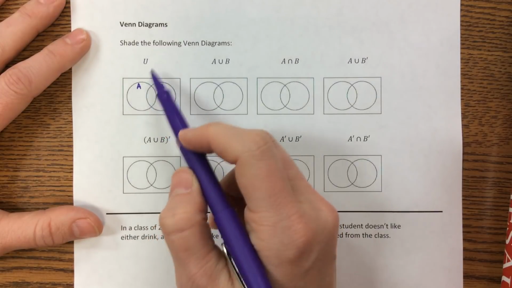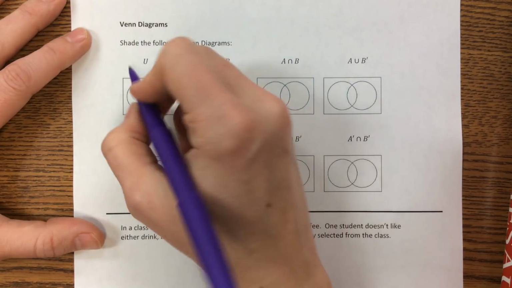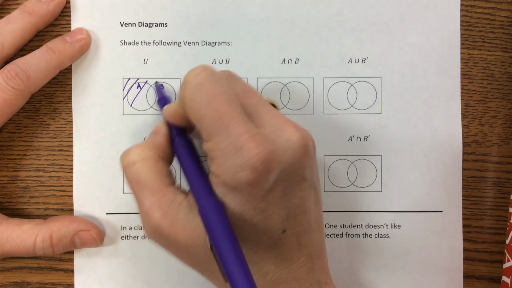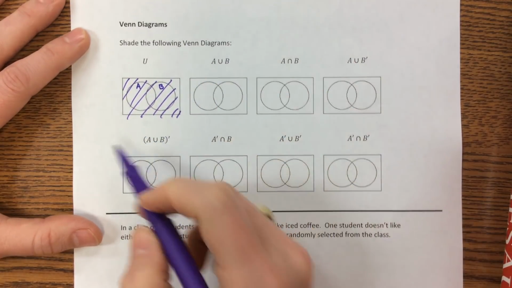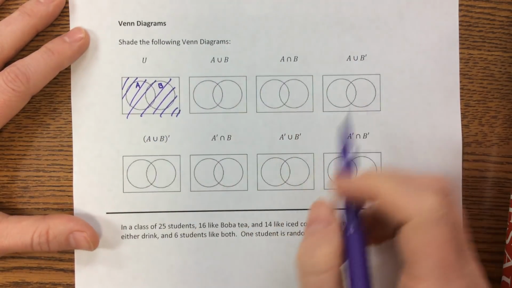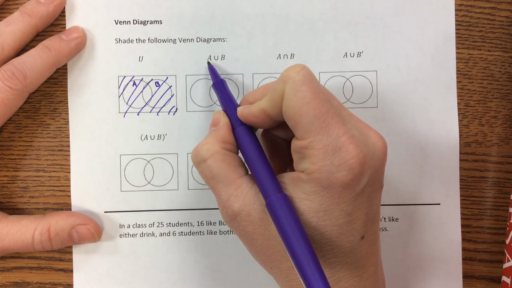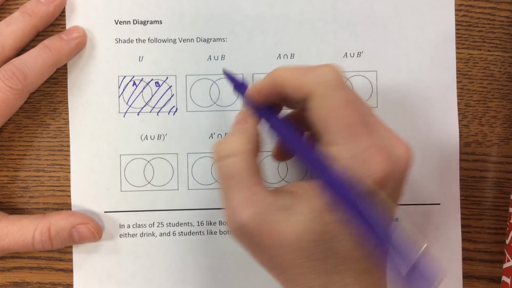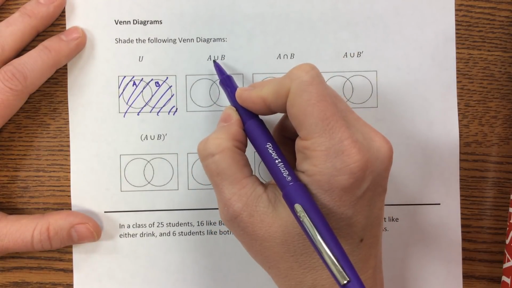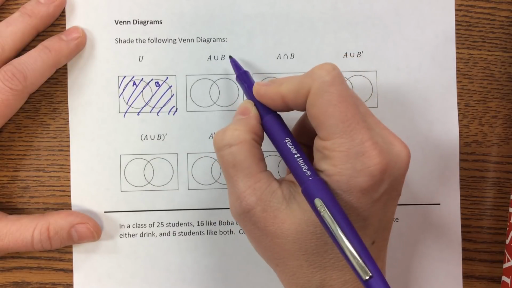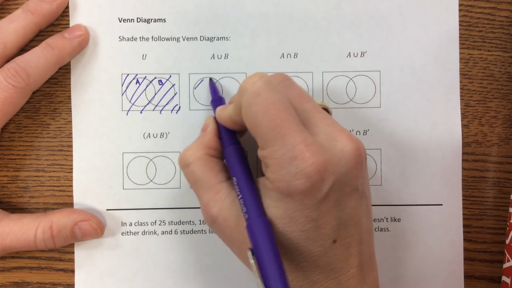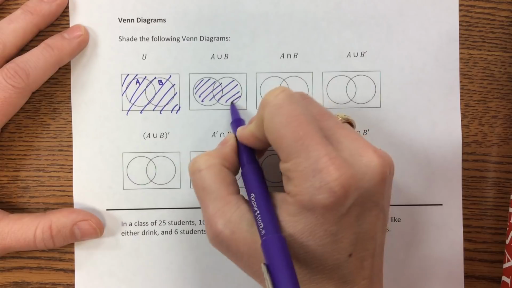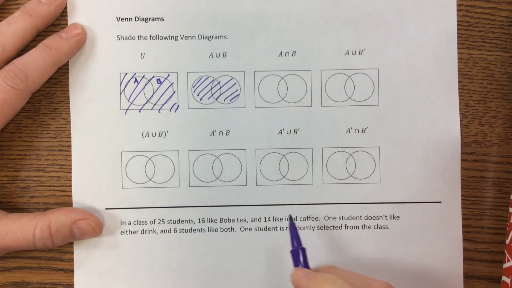So the very first thing, this U means universal set. So the universal set is everything. So it's everything inside this big box. The next one, this is A union B. And what this is saying is if you're in A, we want it, or if you're in B, we want you. So this ends up being something like that. Okay, so it's those two circles.